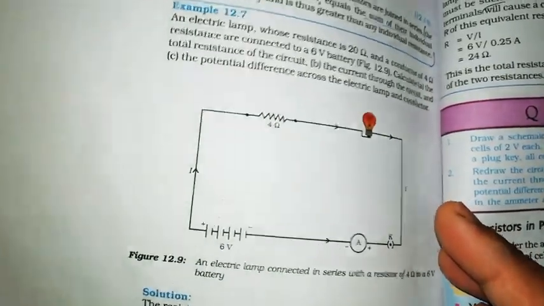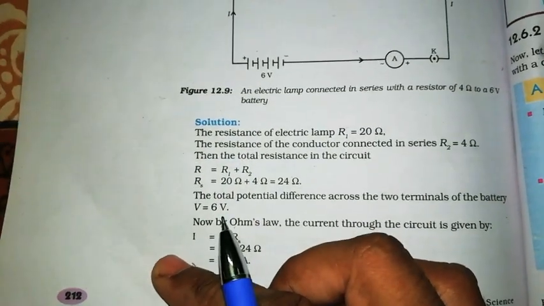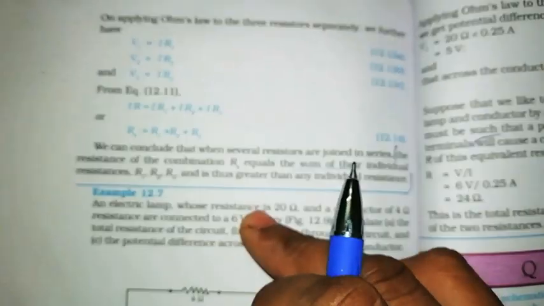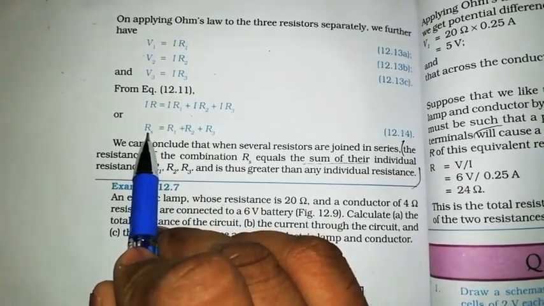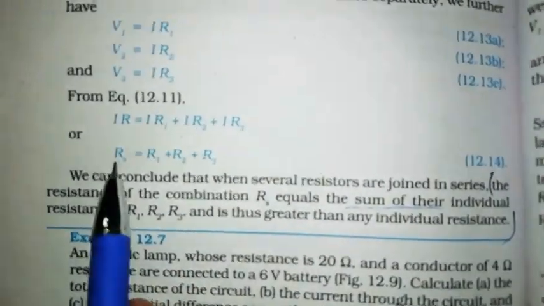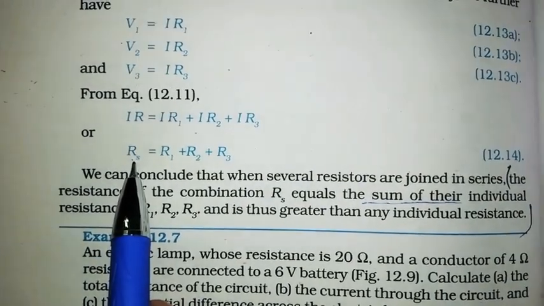If you have the book, turn to page 212, and you can see it is also given there. They have not written R equivalent, they have written Rs. S stands for series.